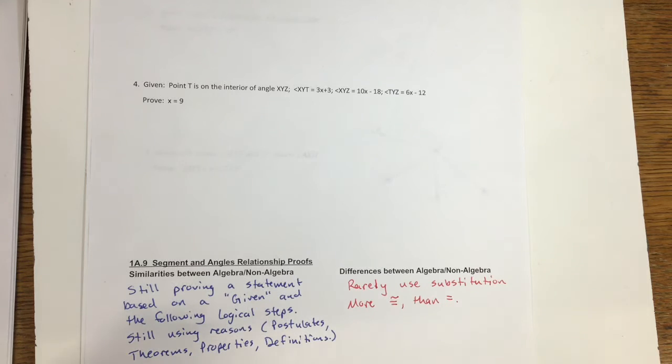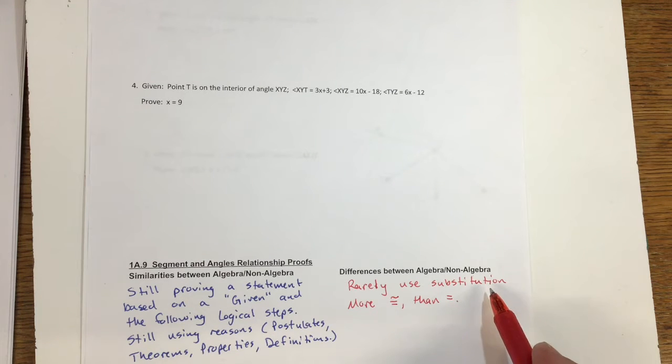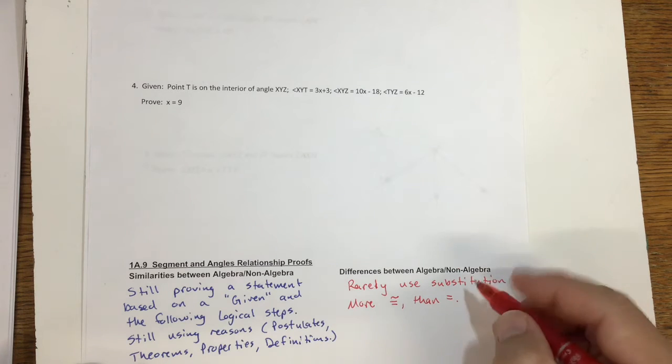Some of our main differences include that we're going to rarely use substitution. We're not using algebraic equations, so we won't really be doing the part plus part equals whole here and substituting in values using x. So we will still use some substitution, we will still use some numbers, but we're not really using the algebra, we're not using equations with variables.